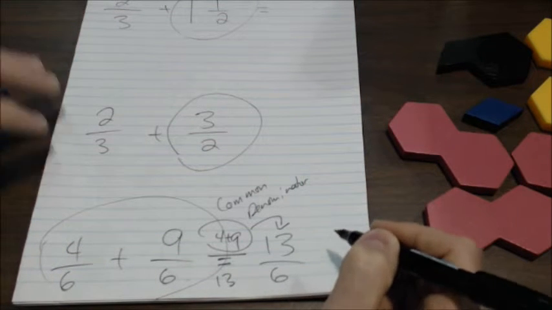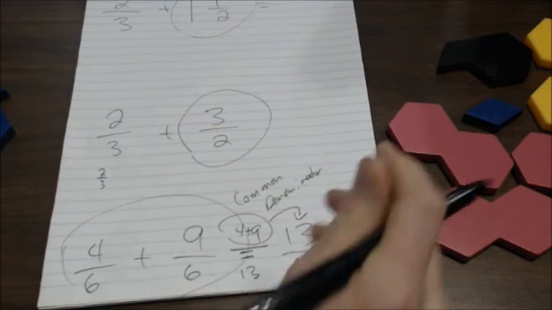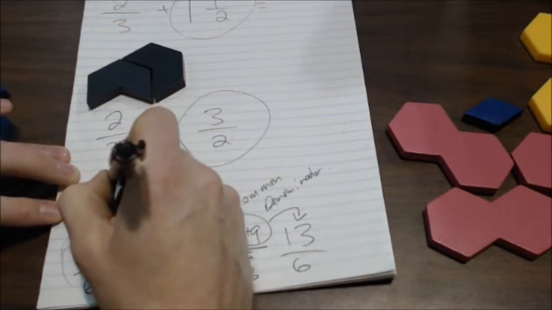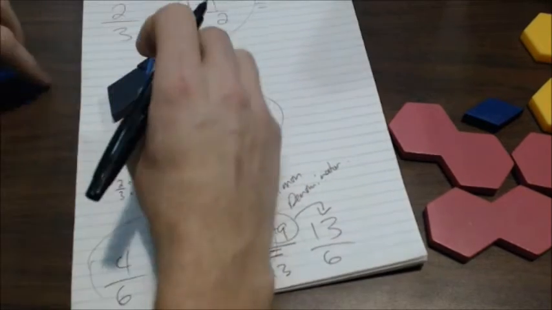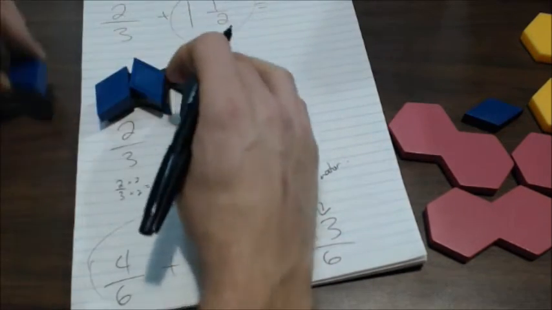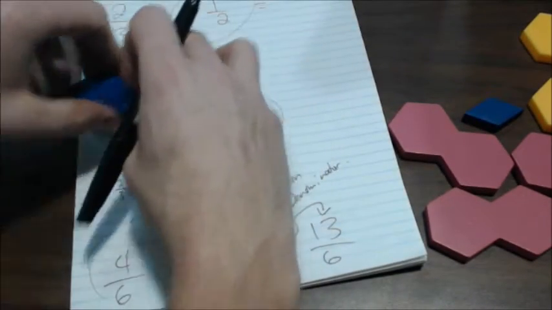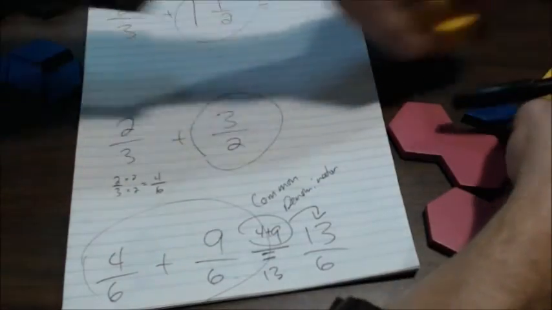The other important thing that's going on here is in the middle, we're taking our 2/3, and really we took those 2/3 and we multiplied that by 2 on the top and multiplied it by 2 on the bottom. So we got our 4/6. And it looked like this. Each one of those was 2 blues. So we kind of multiplied by 2 on the top and multiplied by 2 on the bottom. We got 4/6.